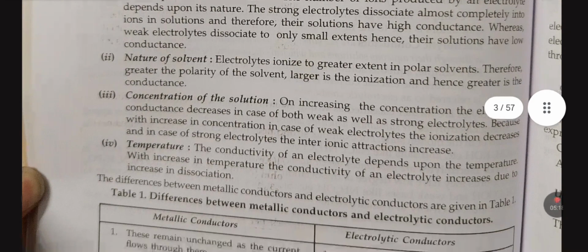Nature of solvent. Electrolytes ionize to great extent in polar solvent. Therefore, greater the polarity of solvent, larger is the ionization and hence greater is the conductance. Concentration of solution. On increasing the concentration, the electrolytic conductance decreases in case of both weak and strong electrolytes, because with increase in concentration in case of weak electrolyte, the ionization decreases, and in case of strong, the inter-ionic attraction increases. Temperature. The conductivity of electrolyte depends on temperature. With increase in temperature, the conductivity of an electrolyte increases due to increase in dissociation.